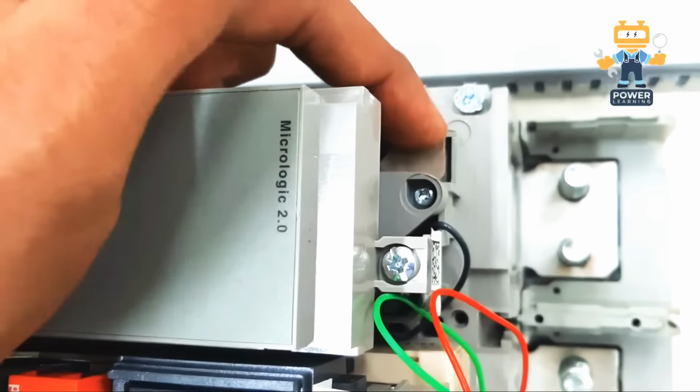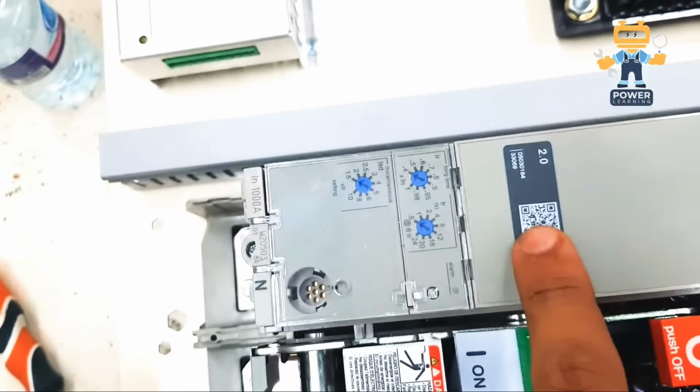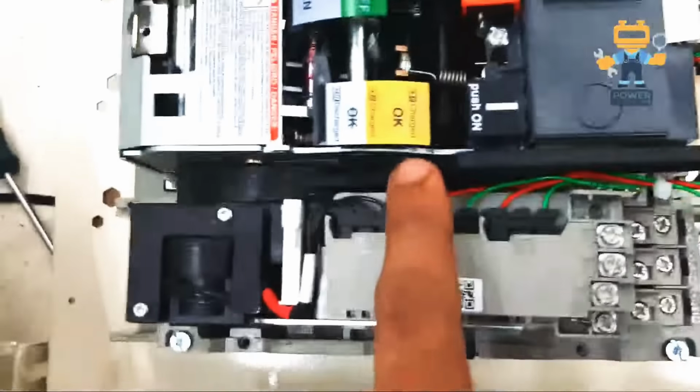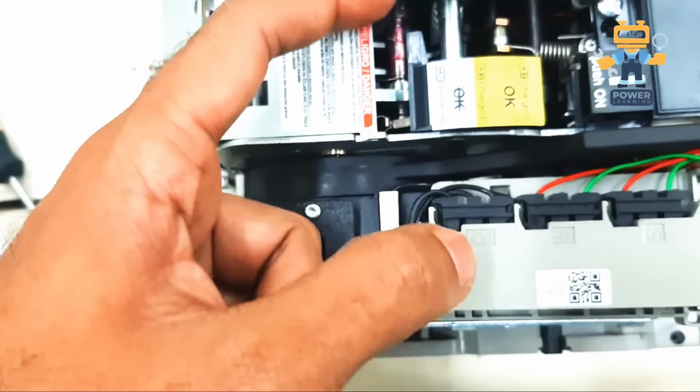This is the reset button. Okay, and this is Micrologic 2.0. Here we have our current setting, which we will discuss in the next video. Okay, and these are the status of the breaker.